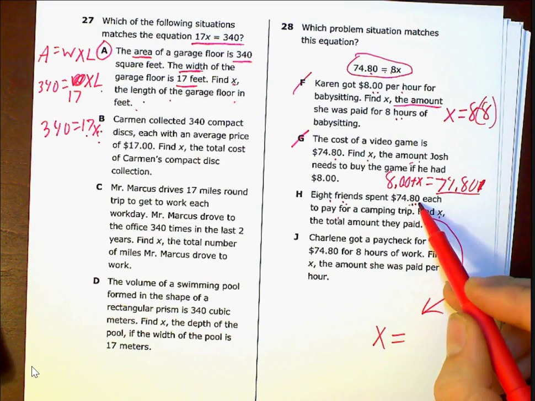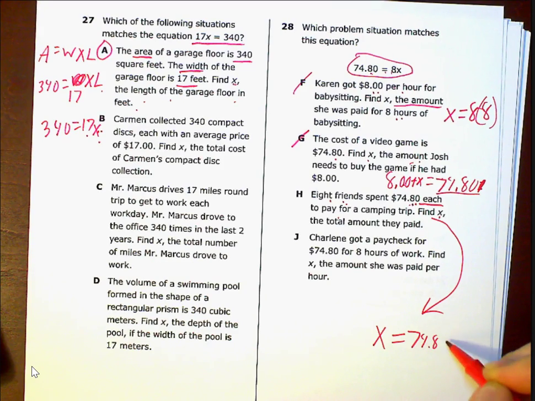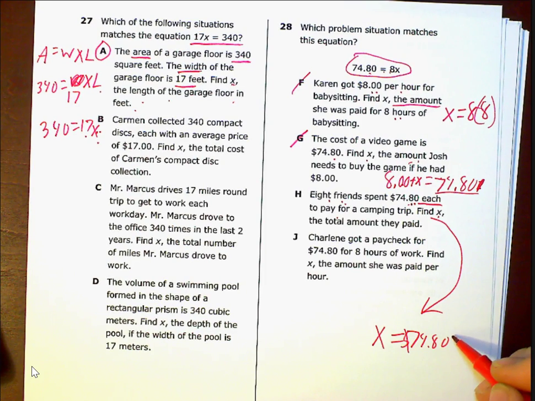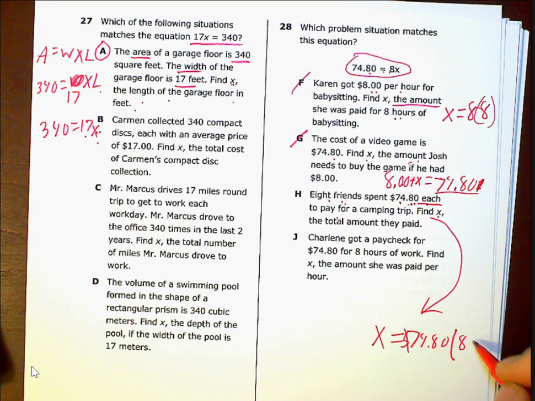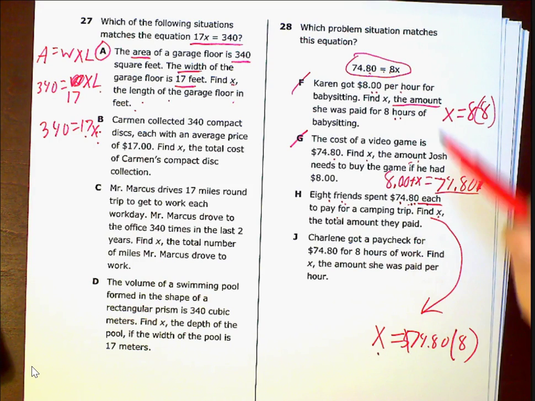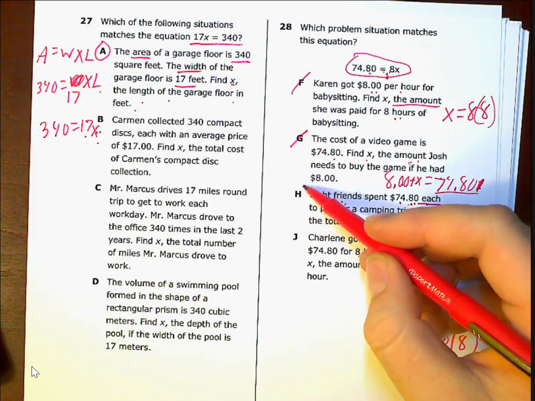Well, that's our rate right there, because it says each. So $74.80 times the amount of friends that went. So times 8. Well, that'll give us a total amount, but that still does not match what we have up here. So H can't be right.